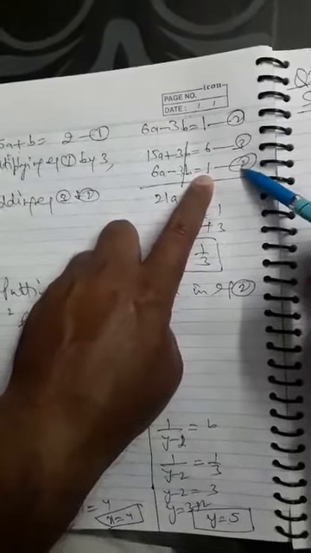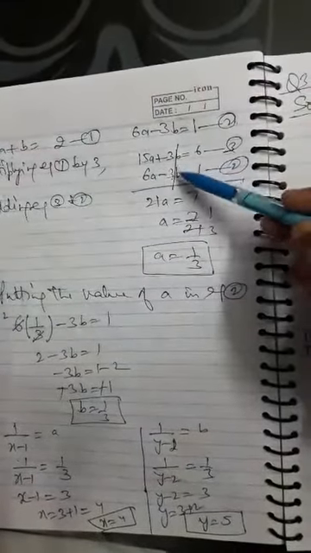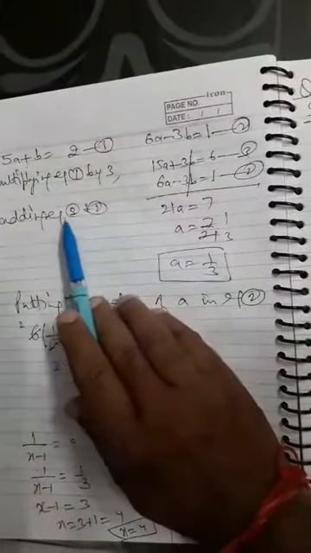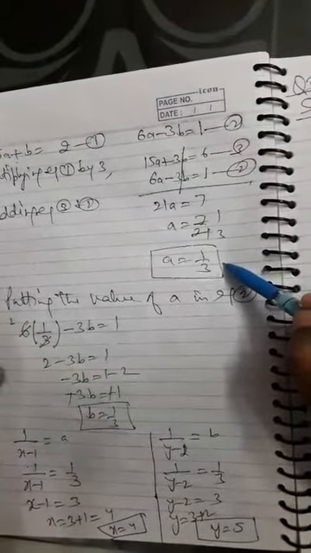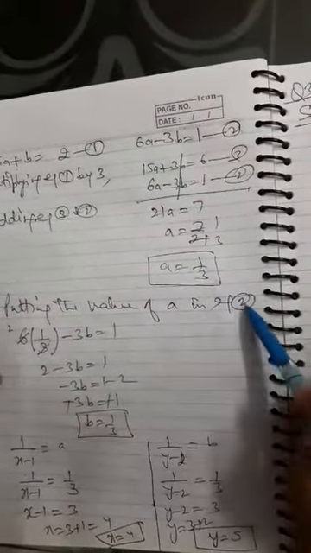So I am writing equation number 2. Plus 3b and minus 3b can be cancelled by adding. So I have written here adding equation 3 and 2. So I will get a equal to 1 by 3. I will put the value of a in equation number 2.